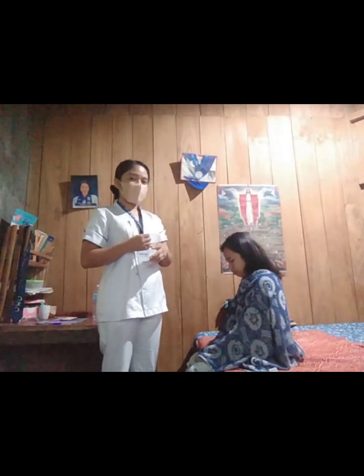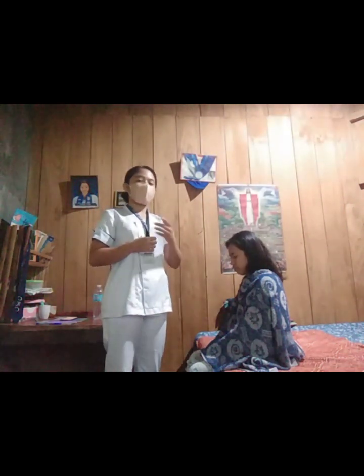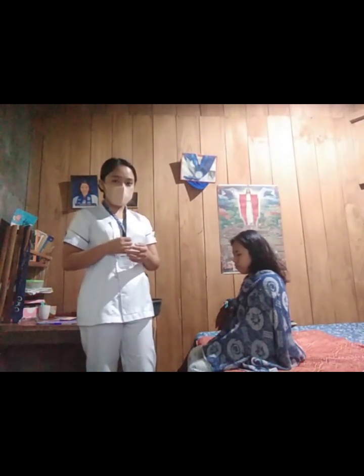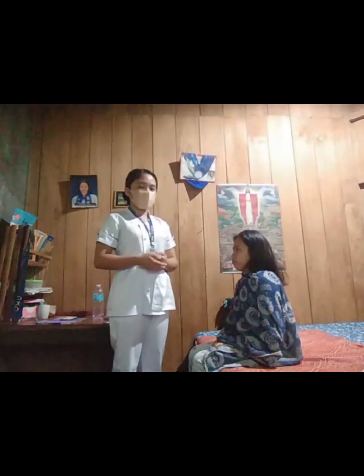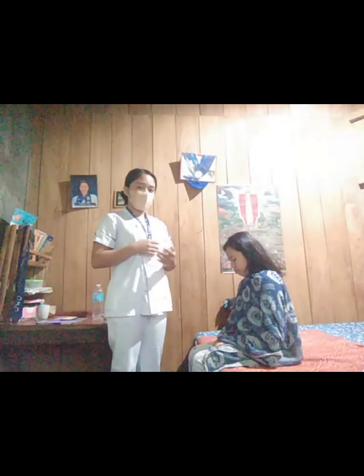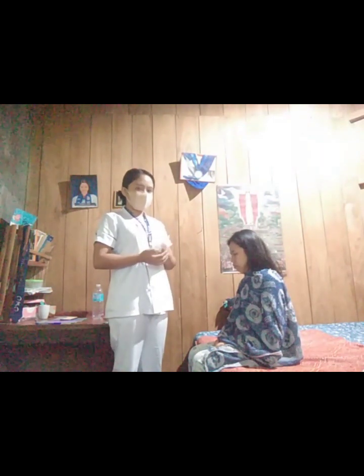Then place a paper towel or washcloth in the sink while the client is brushing. The next is to wash thoroughly with water and return the denture to the client, to provide clean oral hygiene.